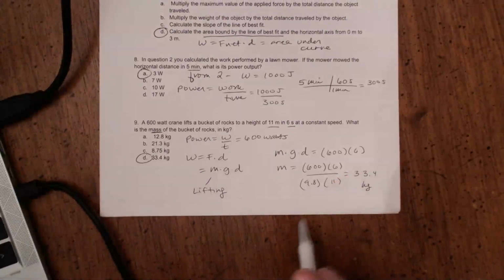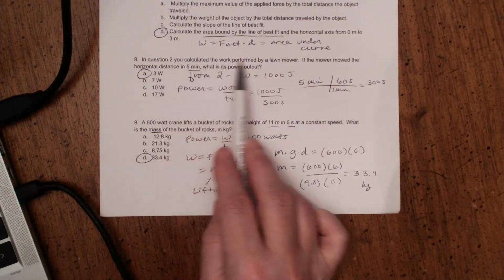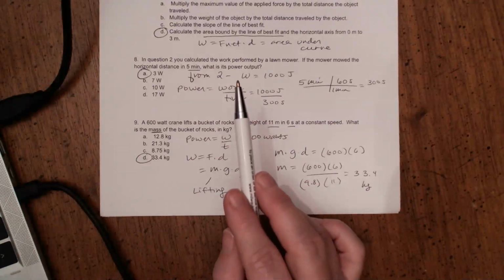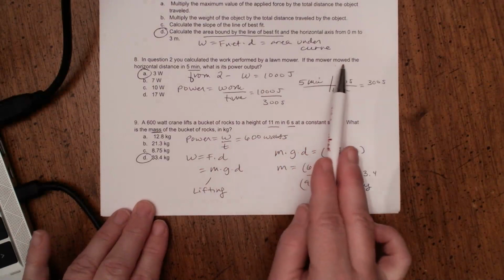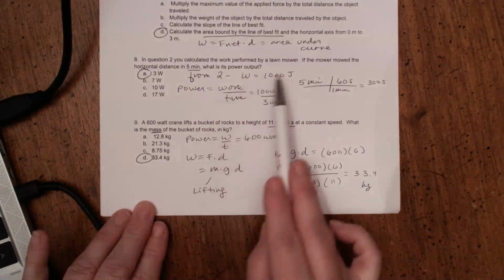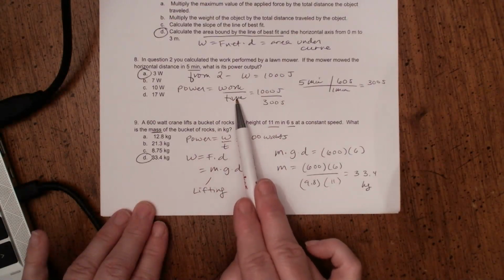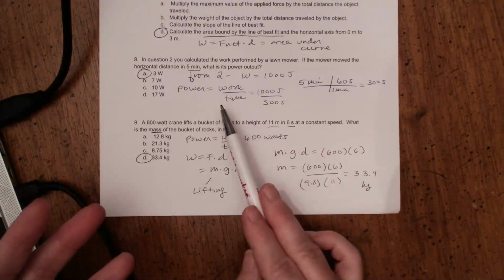All right. Power. Got a few on power. So this one goes back to the lawnmower question where our work was 1,000 joules from pushing the lawnmower. Now we're saying that we covered that distance in 5 minutes. So what is our power output? We already calculated work. Power is work divided by time. Okay, it's your rate of work done or your rate of energy transformation.